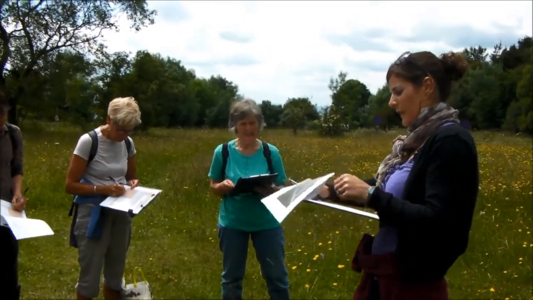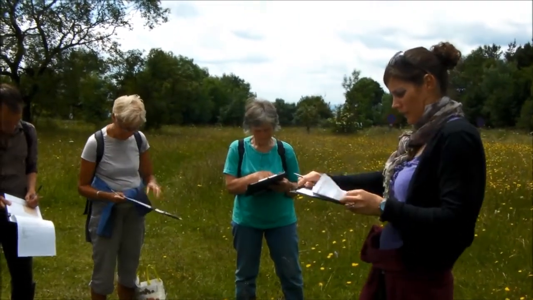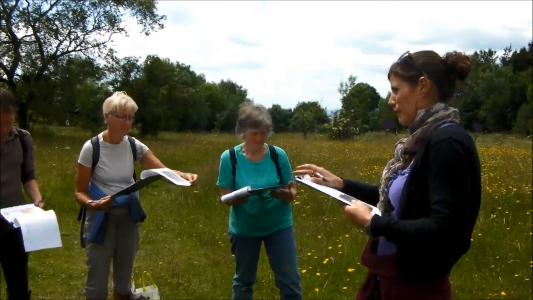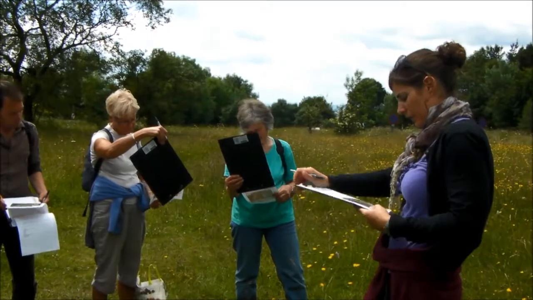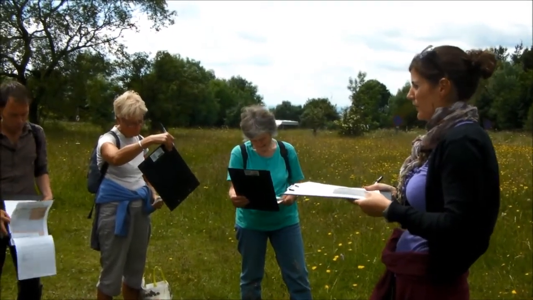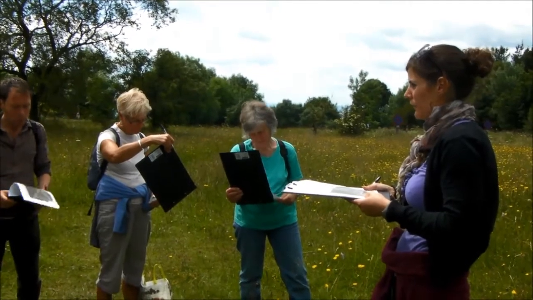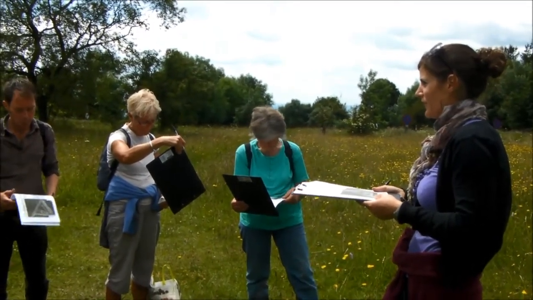So then if you go on to the next page, you should have a location map. And then the aerial photograph, you'll see it's got a W written on it. So the idea is that you follow the line of the W, monitoring quadrats as you go along.